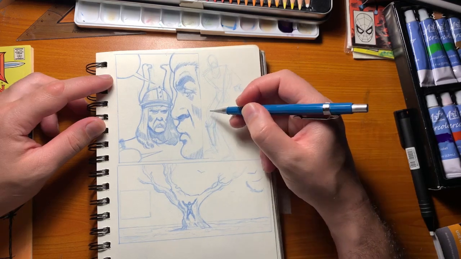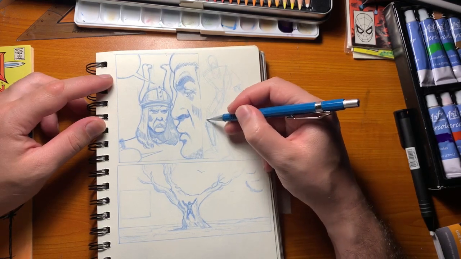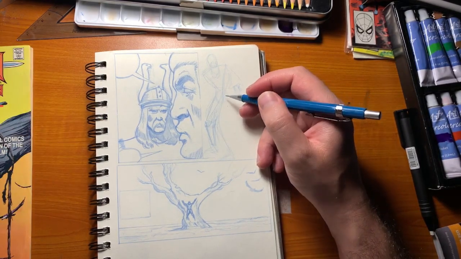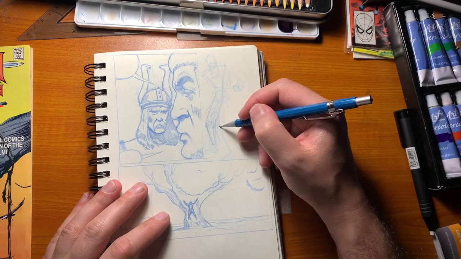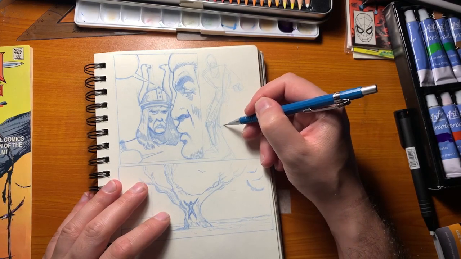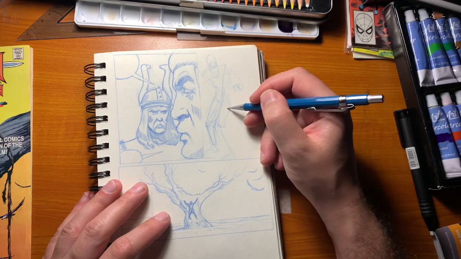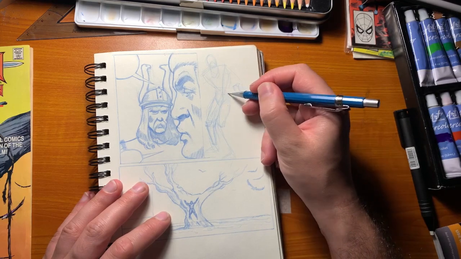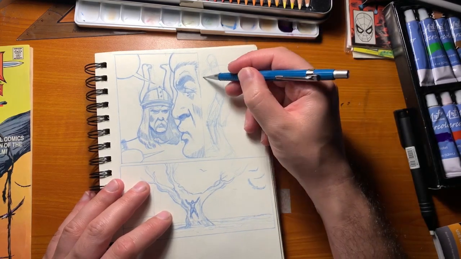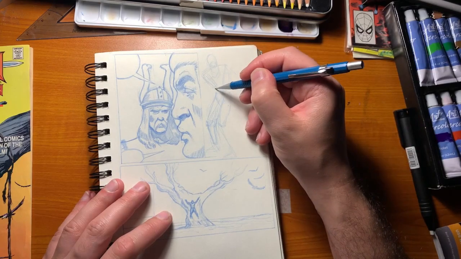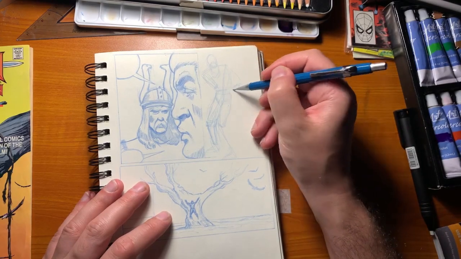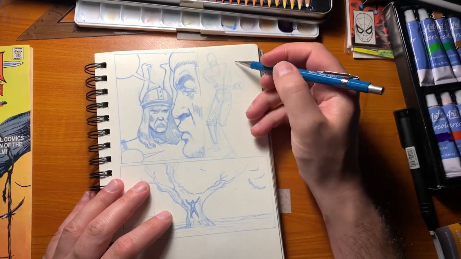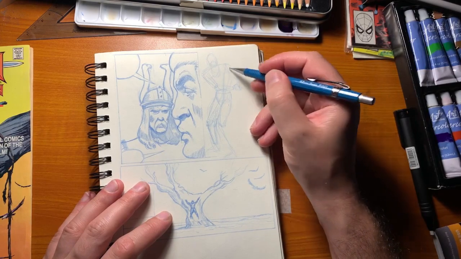So once that's there, I'm going to build on top of it using the basic shapes to give it a little bit more groundwork. Keeping it light. Not pressing too hard on the pencil, on the paper.